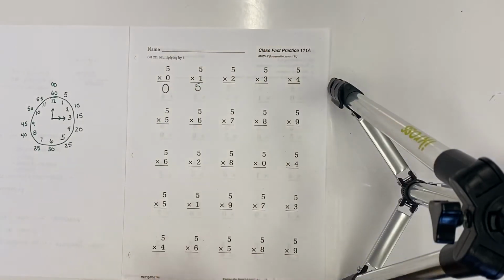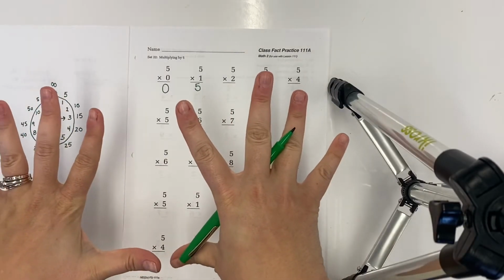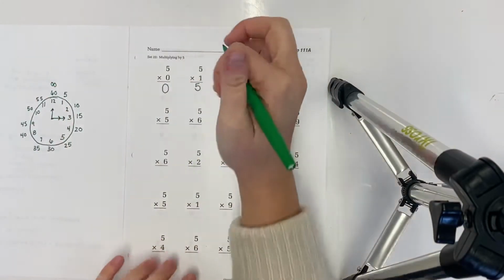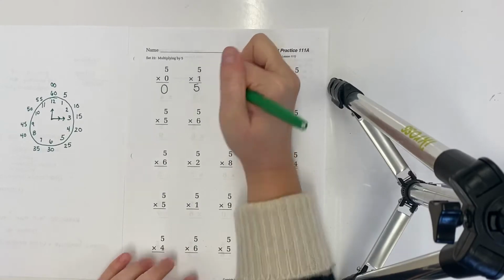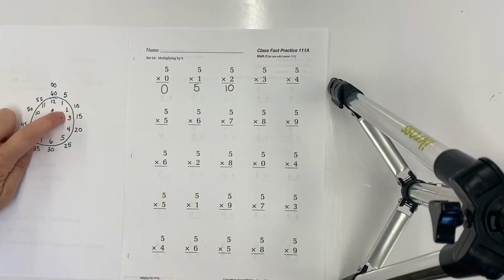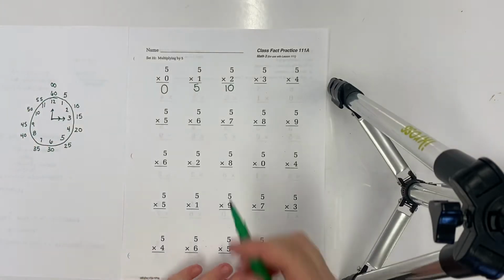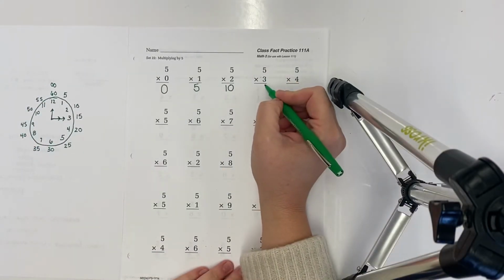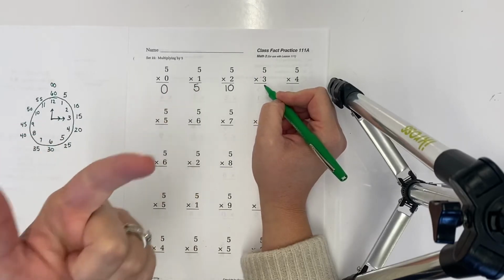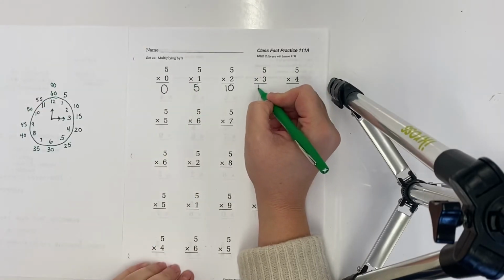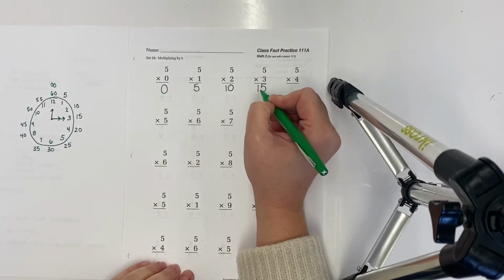All right, next, 5 times 2. I have 2 groups of 5. Boom. How much is that? 10. That's right. So 5 times 2 is 10, and I can use my little clock to help me. What is my 2 worth in my minutes? 10 minutes, right? All right, then we're going to do the same thing. I'm going to count by 5 3 times. 5, 10, 15. Then I'm going to do it again.